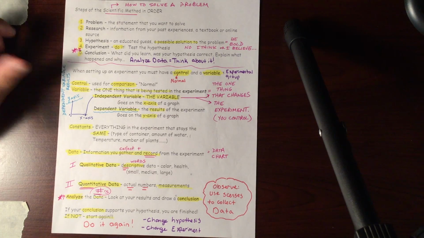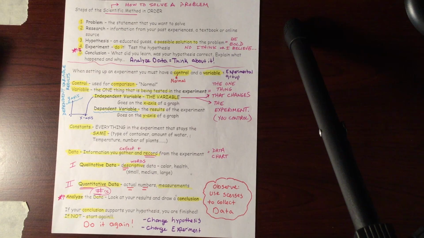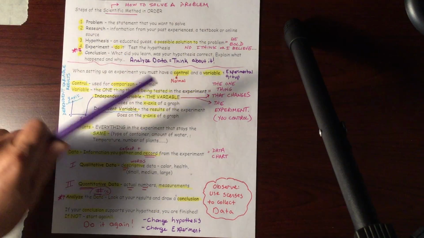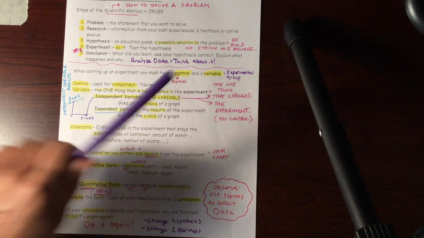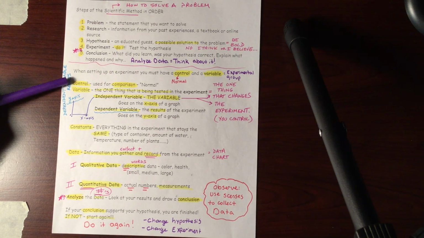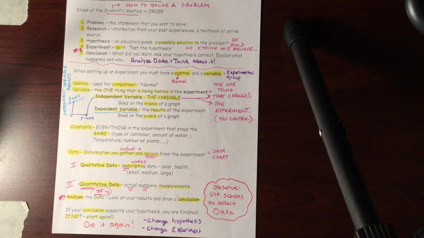Our second experiment is basically thinking about our hypothesis: what are we changing to test that particular hypothesis? How is it different than our normal? So the variable is going to be that experimental group. Your control is going to be used for comparison. Once again, it's our normal. Our variable is the one thing that is being tested in the experiment. It's the one thing that changes in the experiment. It's the one thing that you control in that experiment.